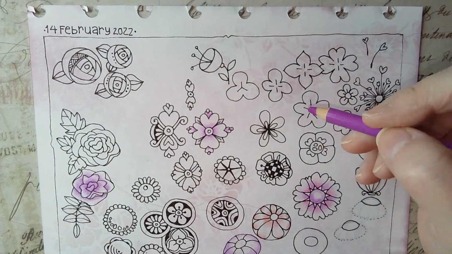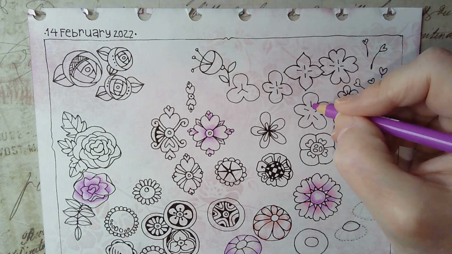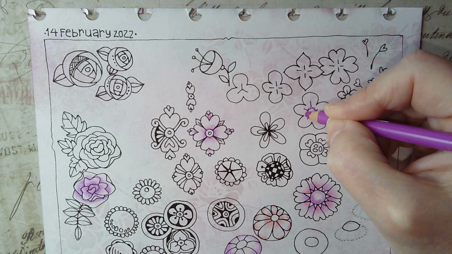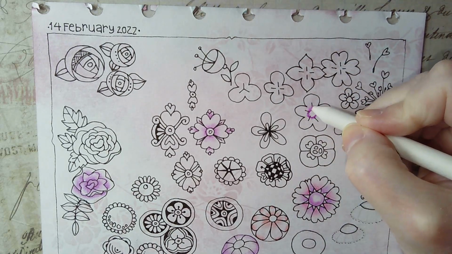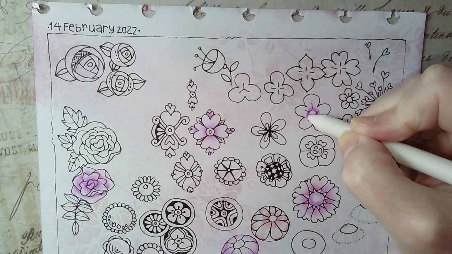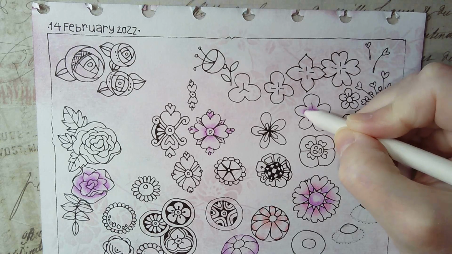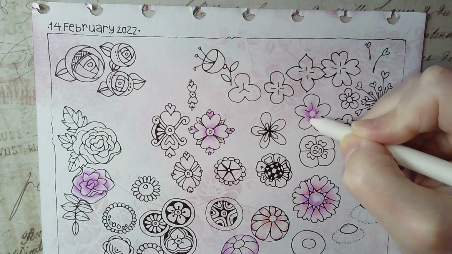With these ones, this is interesting because I've got nothing much in the middle, except that I can decide that perhaps this here is where there would be plenty of shadow. And I can just move it up into the petals just that little bit.